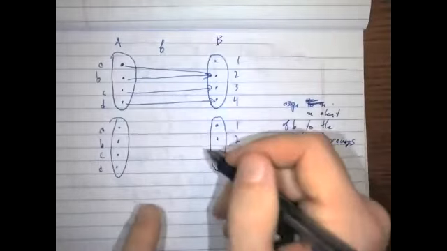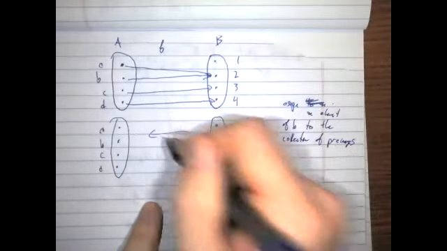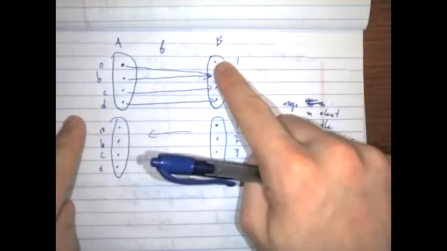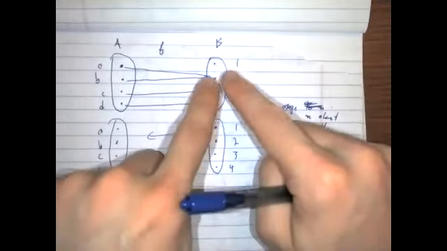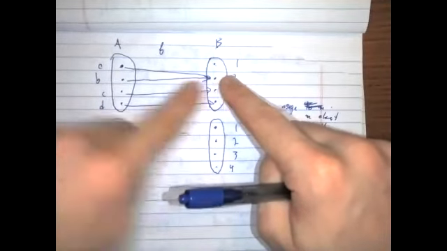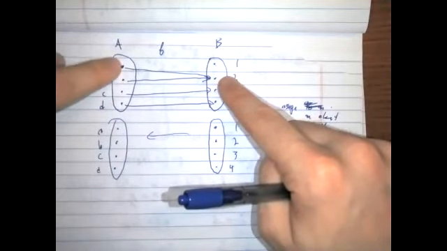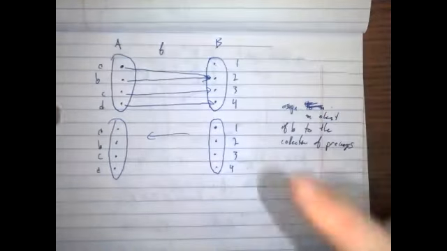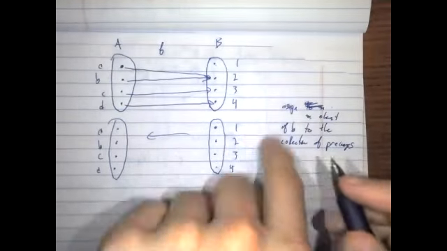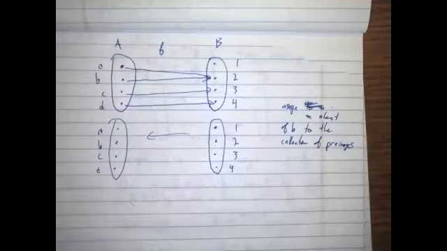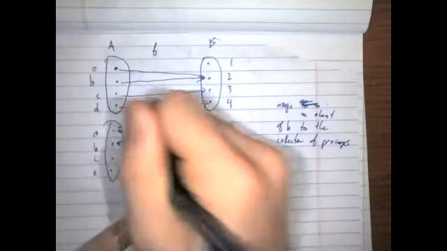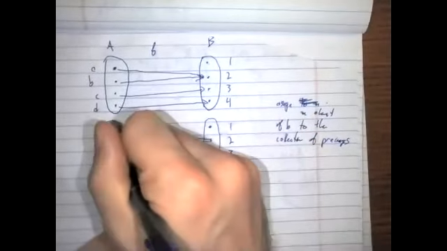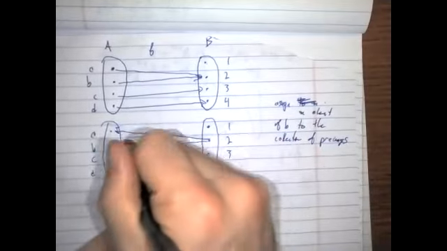So my putative function g going the other way doesn't assign 1 to anything. And similarly, if I try to assign 2 to its preimages, well, there are 2 preimages, A and B. So both of those things make a reverse function not a function, right? Like I can draw a collection of arrows, 2 goes to A, 2 goes to B, 3 goes to C, and 4 goes to D.